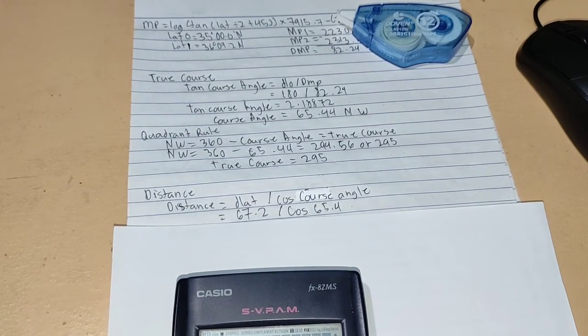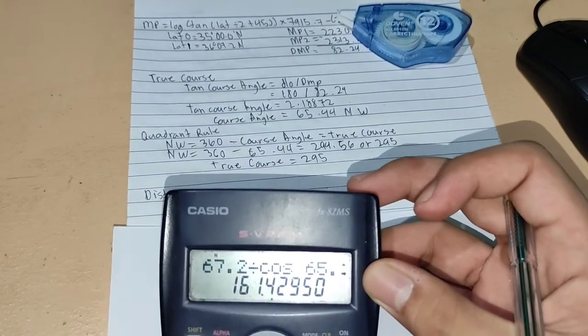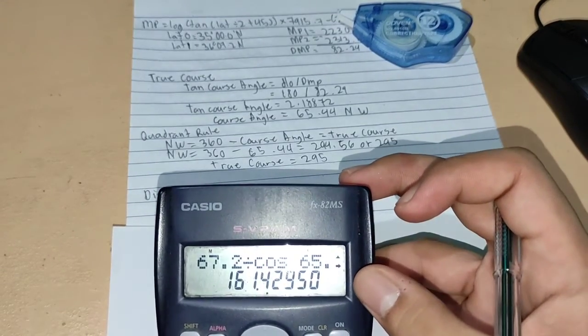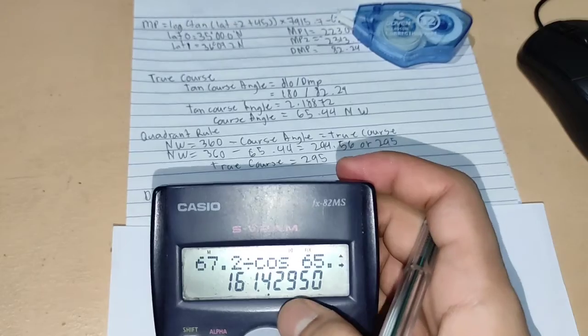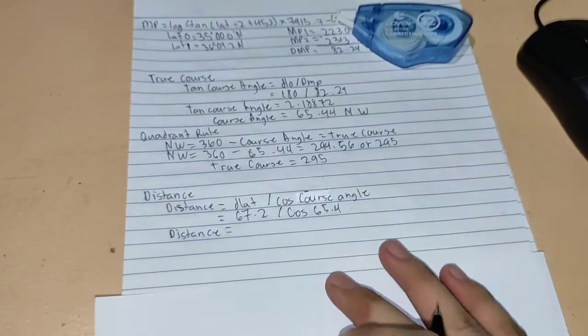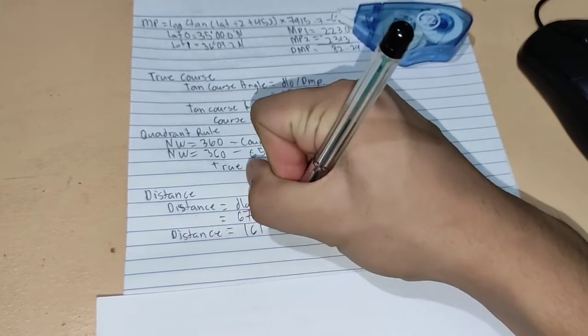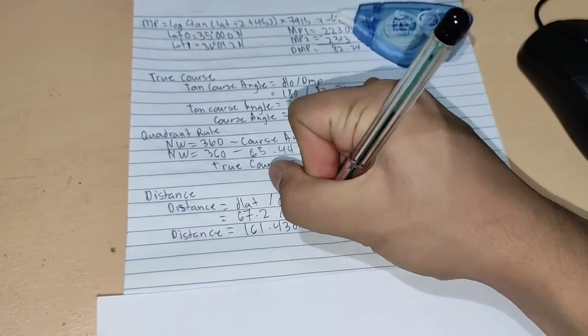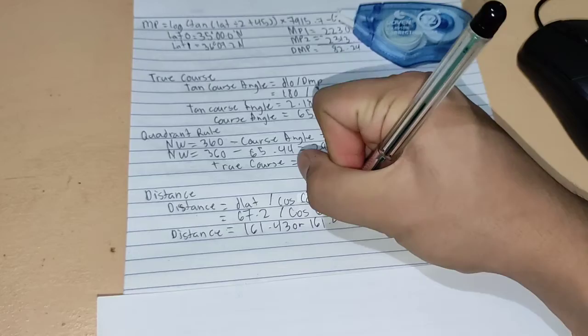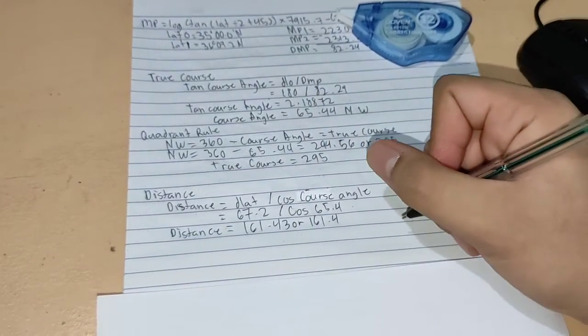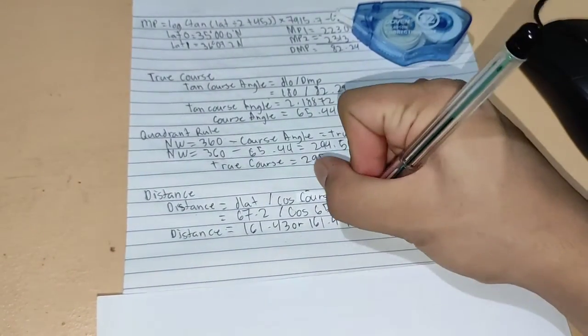So 67.2 divided by cosine 65.4. So now we will have the answer of 161.42, or 43 because it is rounded off. So let's write the answer. So that is the distance, in nautical miles.